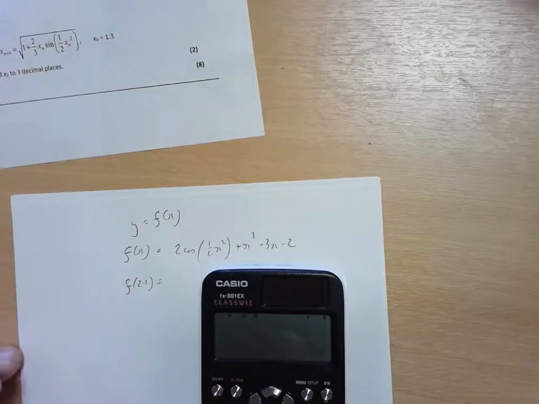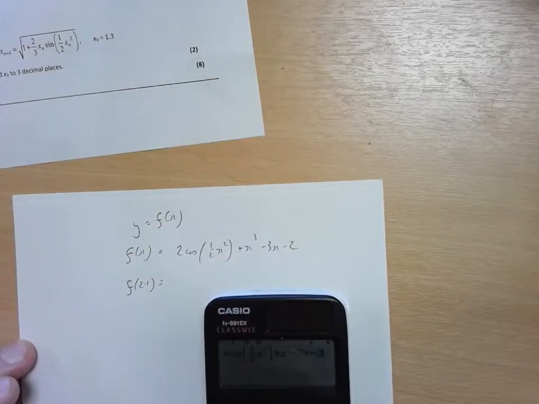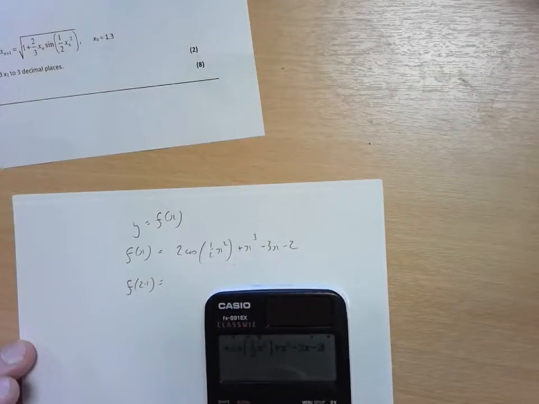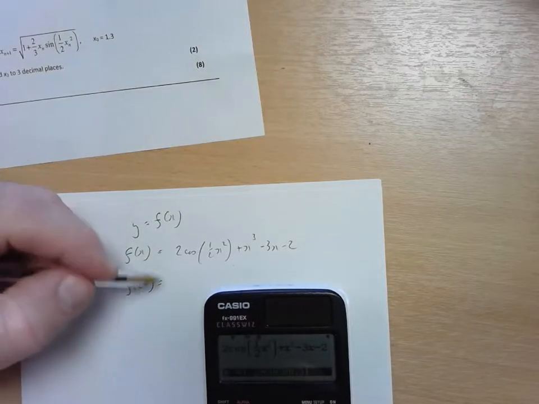It's going to be 2 cos half x squared plus x cubed minus 3x minus 2. That's the formula, just check that's correct, looks like it. Okay, let's calc then of 2.1.